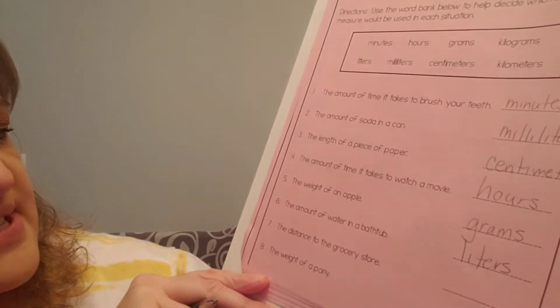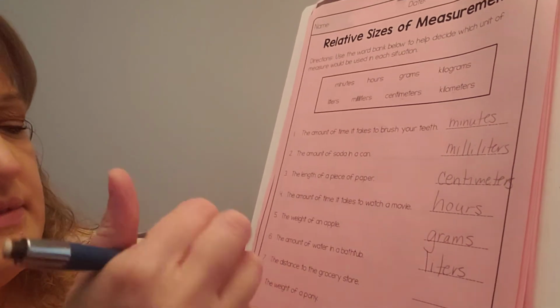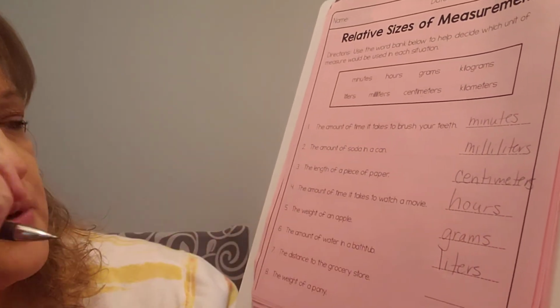All right, number 7, the distance to the grocery store. Well, some of you might have a grocery store closer, but we would probably go about a mile or longer. So that would be a kilometer. And the weight of a pony.